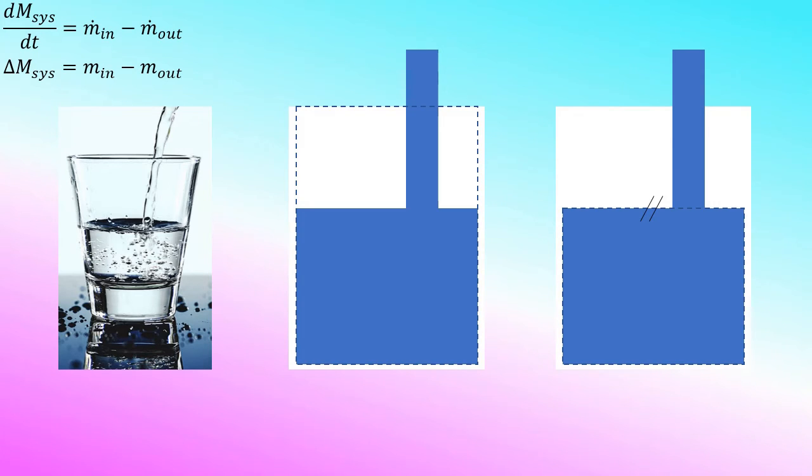As an example, let's look at the case of water being poured into a glass. At what rate is the surface of the water rising? We have mass flowing into the system, so we know it's an open system, and there's accumulation within the system, so it's not steady state. We have two options for our system boundary here. We're going to start with just taking the interior of the glass as our system.